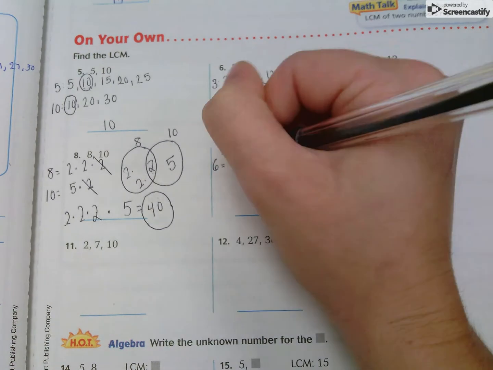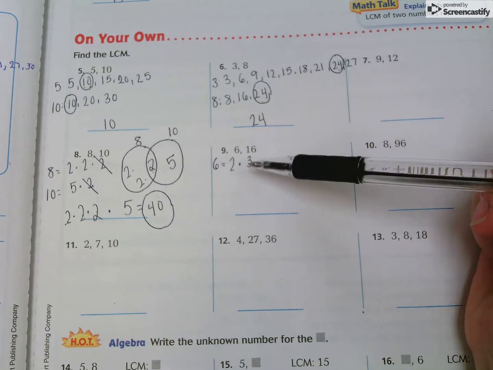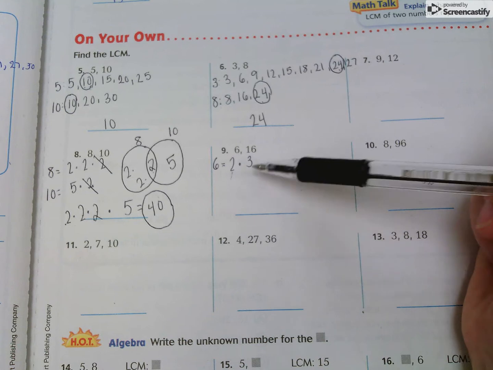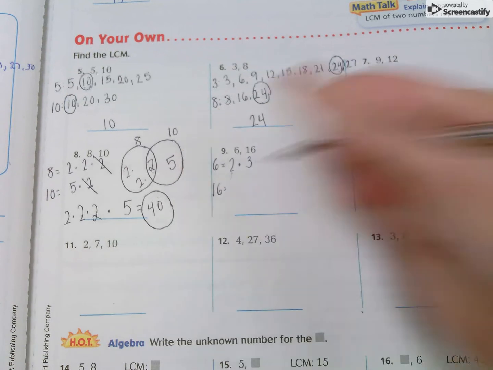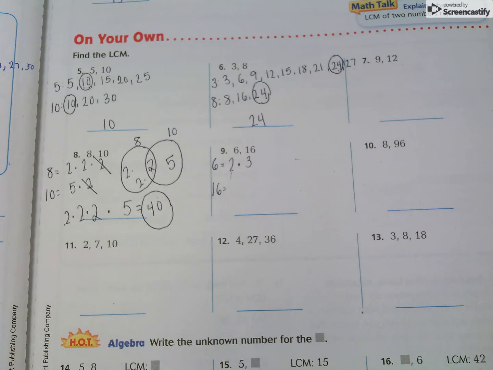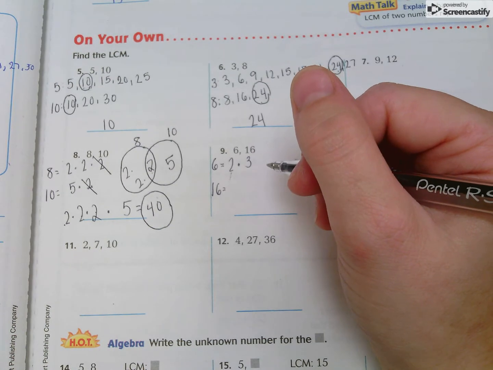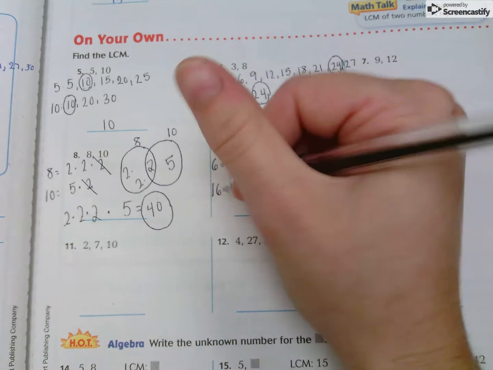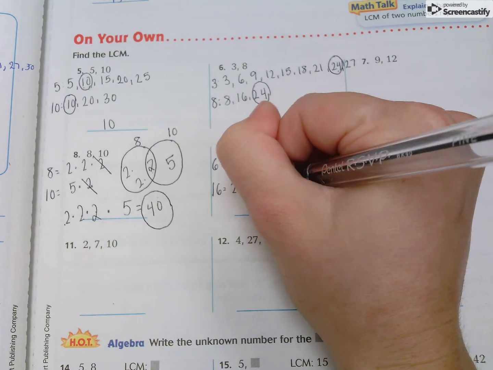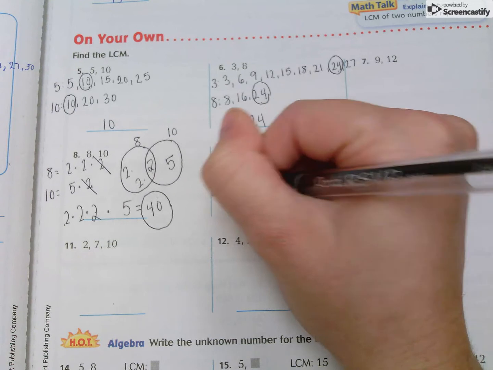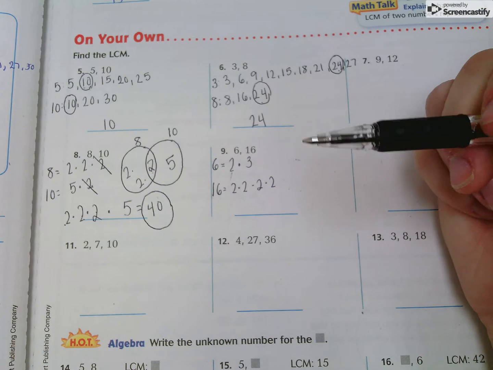So for 6, the prime factorization would be 2 times 3, because 2 cannot be divided into anything else, and 3 cannot be divided into anything smaller. So then we get to 16. When I think of 16, I think of 4 times 4. But 4 and 4 can both be divided into a smaller number, which is 2 times 2. So for the first 4, it's 2 times 2, because that equals 4, times 2 times 2, because it's 4 times 4.